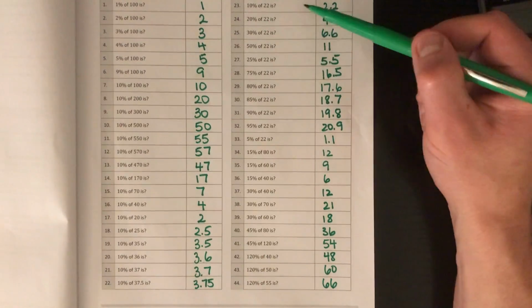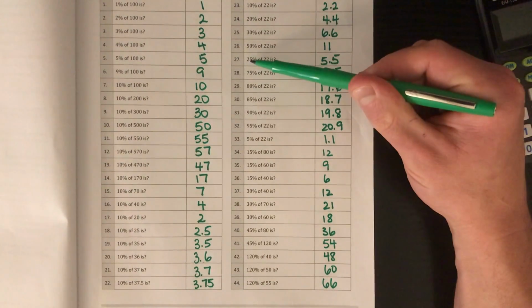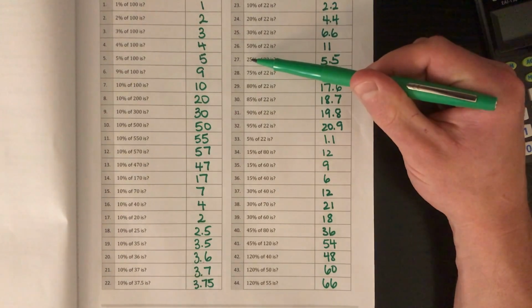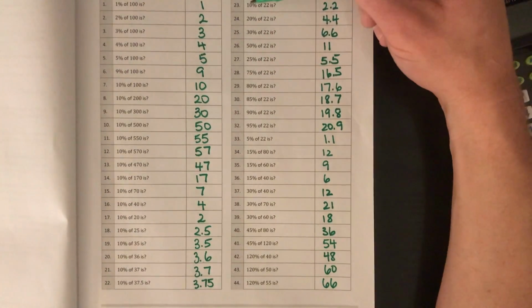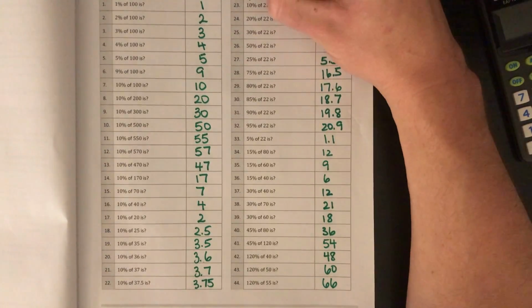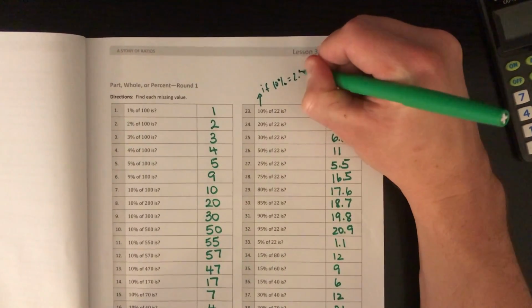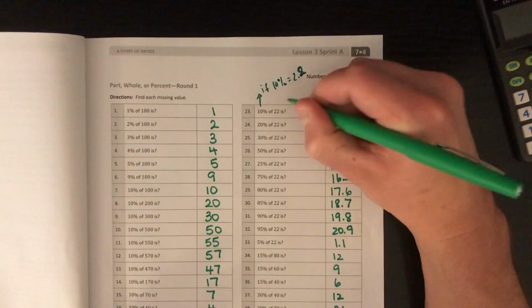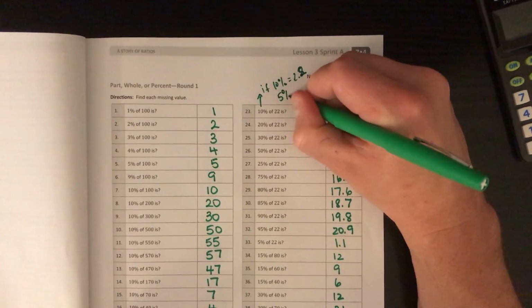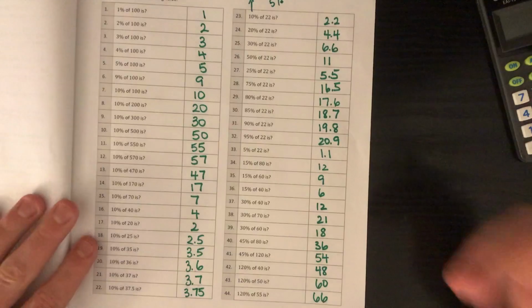You could get 2 chunks of 10%, which would be 4.4, and then a chunk of 5%, which has to be half of our 10% chunk, right? If 10% equals 2.2, then 5% has to be half of that, which would be 1.1. Sorry, that looks so ugly. And so now I've got multiple manageable chunks to work with here.